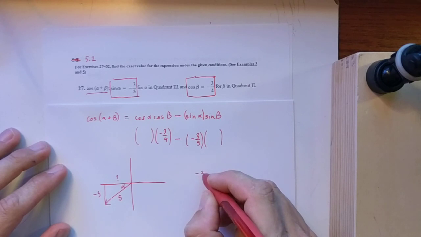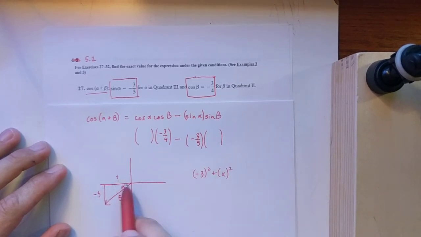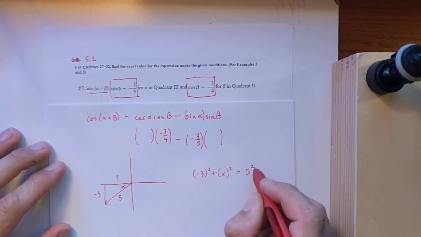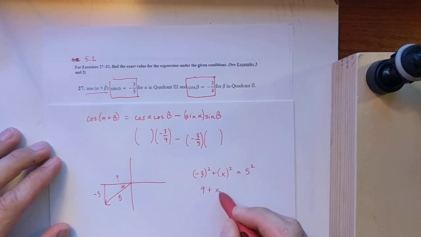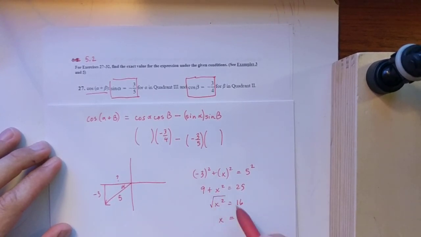You could say -3 squared plus x squared, and that's the x coordinate that we need, equals 5 squared. We can do that real quickly and subtract 9, and then the x would be either plus or -4. It's very important to realize that in an equation like this, there are two numbers that could be squared to make 16, right? 4 or -4. Which one do we want? We want the -4 because we're in quadrant 3, right? So since that's -4, the cosine of this angle is -4/5.